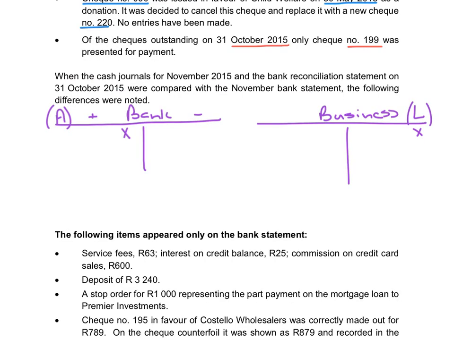When the cash journals for November and the bank reconciliation statement on the 31st of October were compared with the November bank statement, the following differences were noted. So now they point out to us things that appeared on the bank statement that did not appear in our cash journals for November and also not on the previous bank reconciliation.